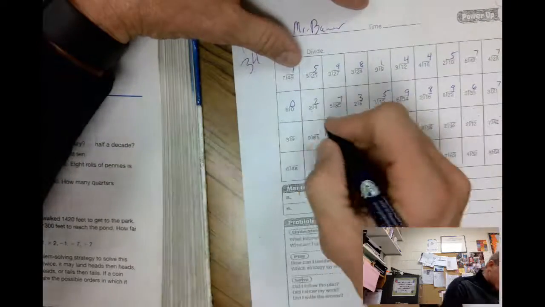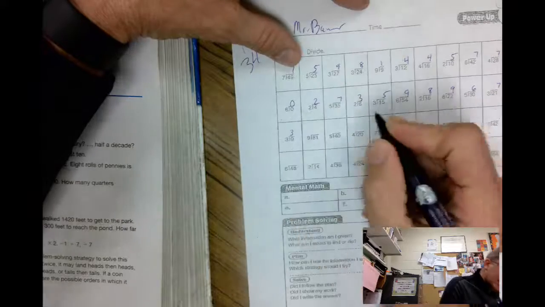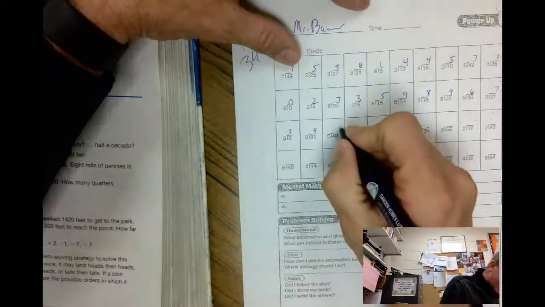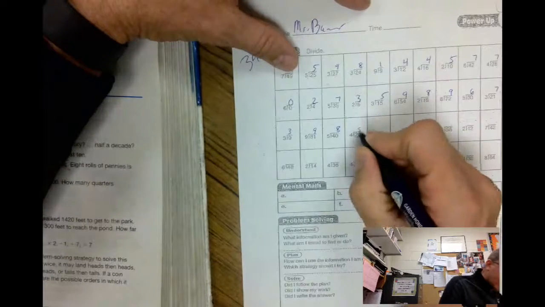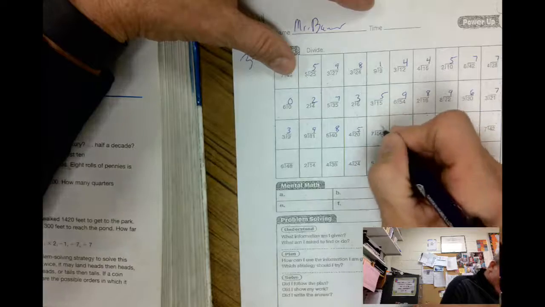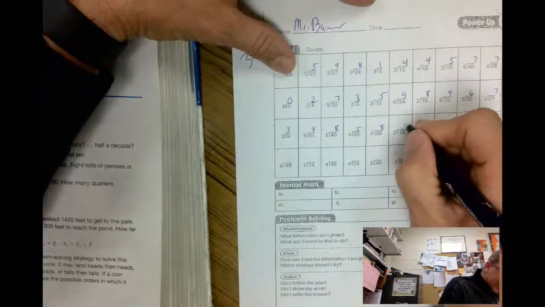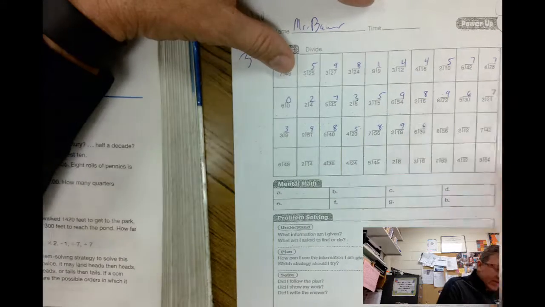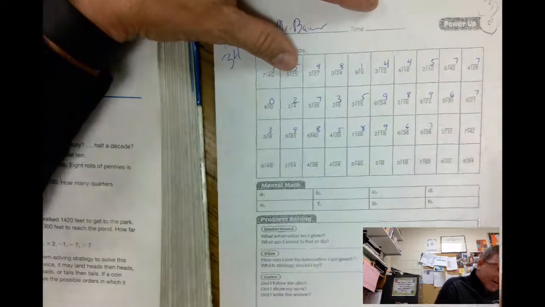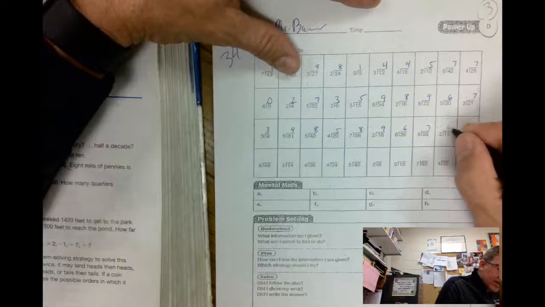9 divided by 3 is 3. 81 divided by 9 is 9. 40 divided by 5 is 8. 20 divided by 4 is 5. 56 divided by 7 is 8. 18 divided by 2 is 9. 36 divided by 6 is 6. 56 divided by 8 is 7. 12 divided by 2 is 6. 42 divided by 7 is 6.